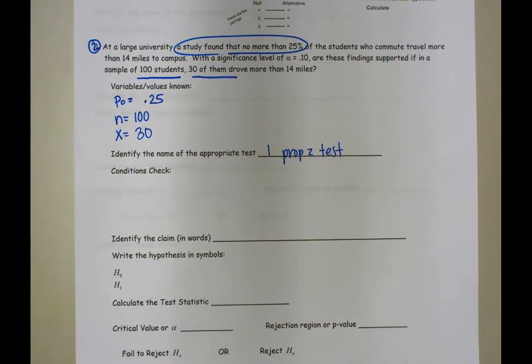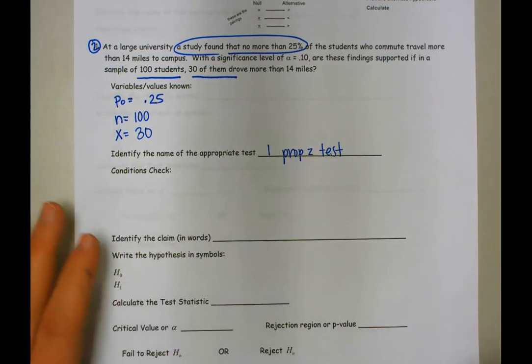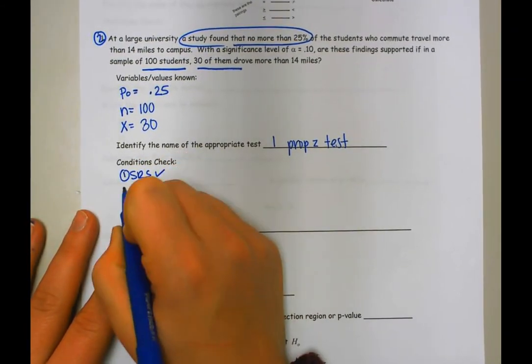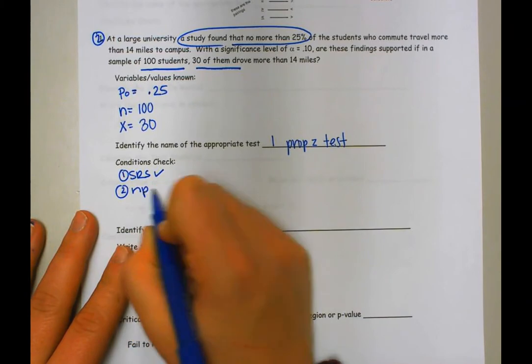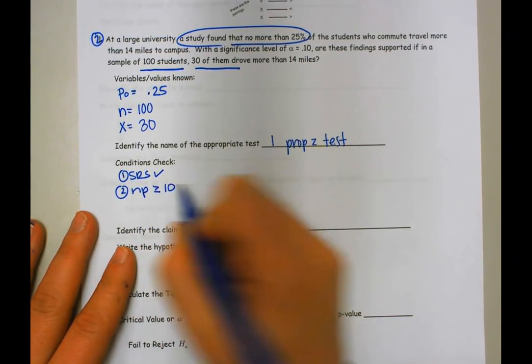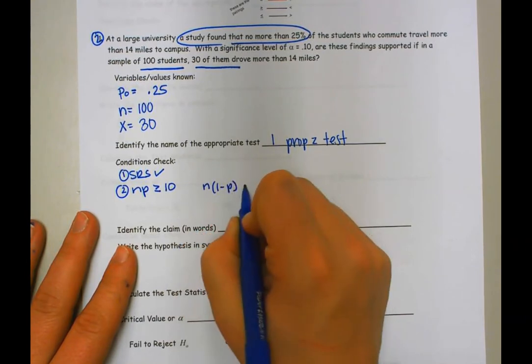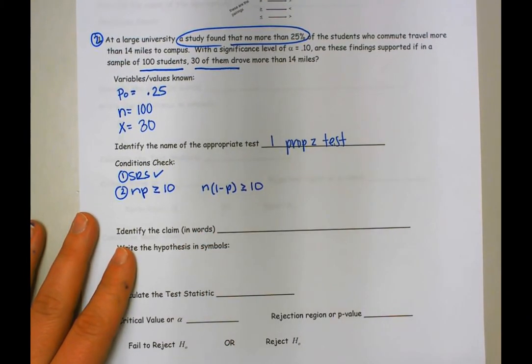Now these conditions, we go back to our Z interval conditions. They're the same as when we ran prop Z intervals. We need a simple random sample. Our N times P value needs to be greater than or equal to 10. And our N times 1 minus P value needs to be greater than or equal to 10.